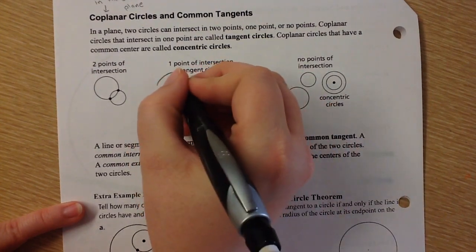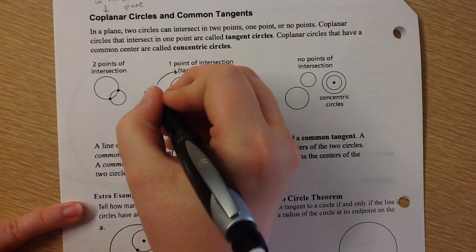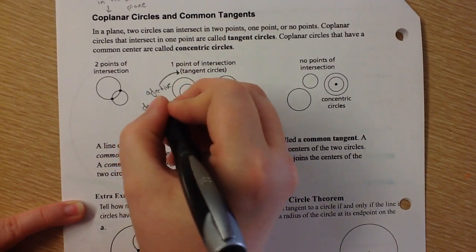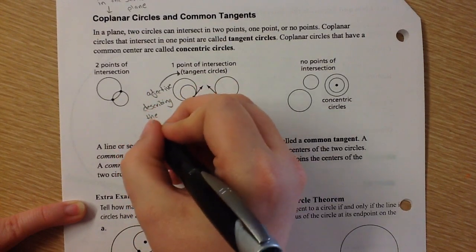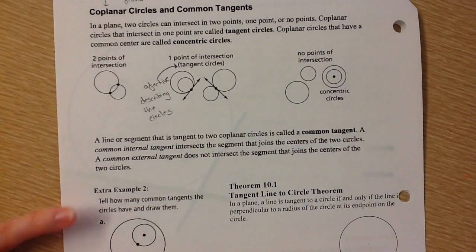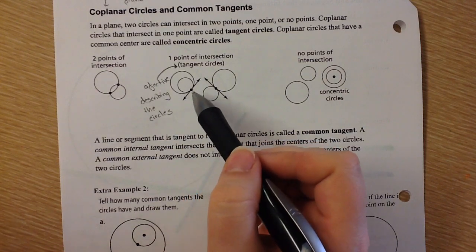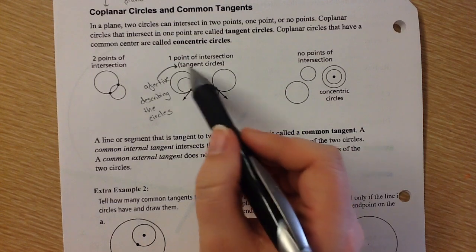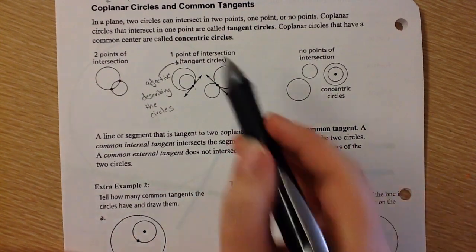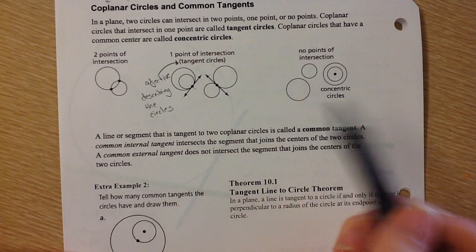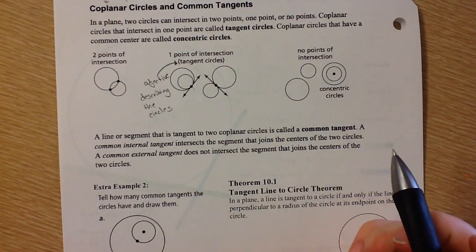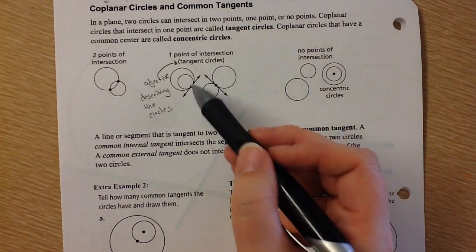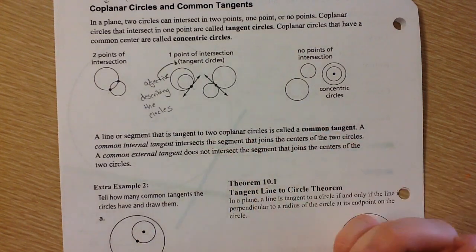In this context, tangent is being used as an adjective because it's describing the circles. So now you have some vocabulary today. It's describing the circles as the circles are just barely touching. Okay, they could touch each other and one be inside the other, or one be on the outside of each other. Okay, so there's two different ways for them to be tangent.